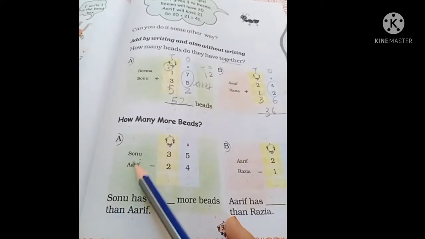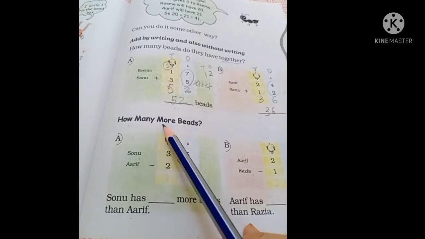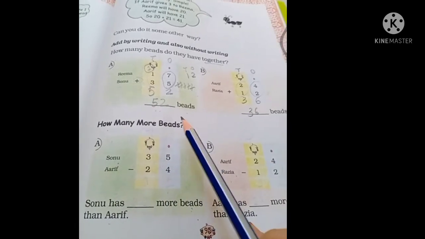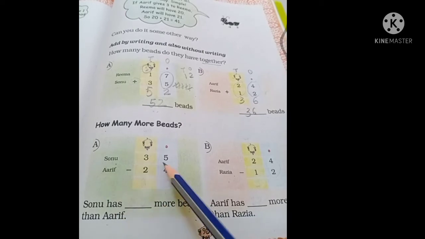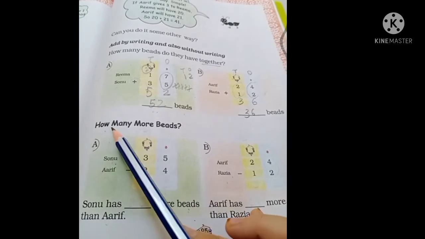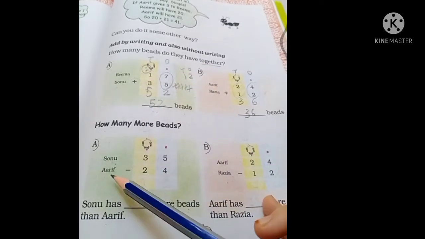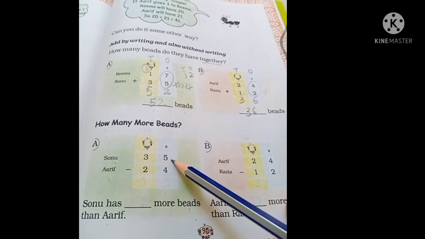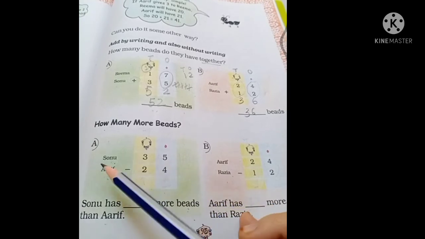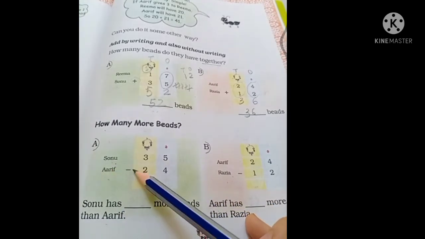Next is Sonu. Now students, here how many more beads? Means students, here we can see that Sonu has 35 while Arif has 24. So here you can see that Sonu has more beads compared to Arif, right? But we have to find out how many more, means how many more Sonu has compared to Arif. Means we have to find out the difference between them. So whenever we want to find out the difference, we have to do the subtraction, right?